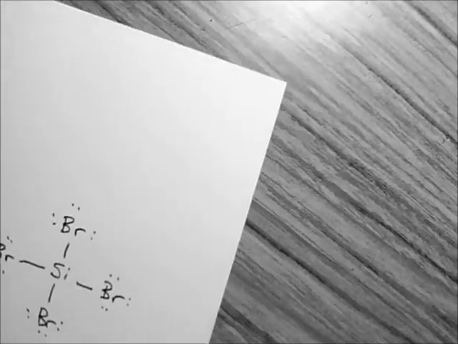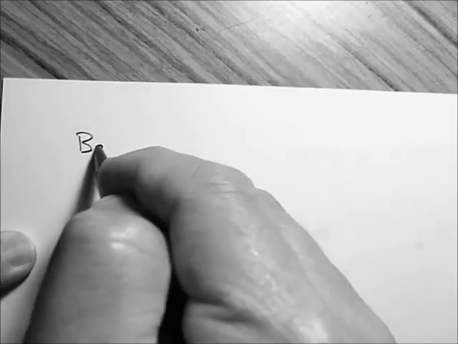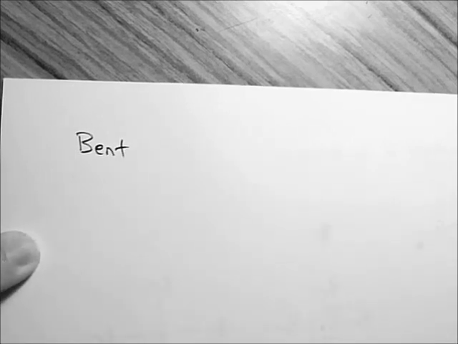Well, okay. I can give you a little bit of a crutch if it'll help you. Nothing wrong with crutches. I mean, if you break your leg, you're going to walk on crutches, right? Let me show you the shapes that are always going to be uneven. Bent molecules always are uneven.